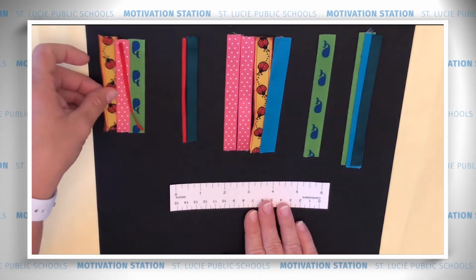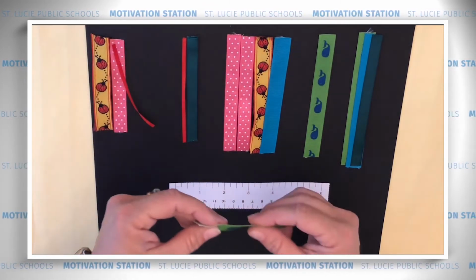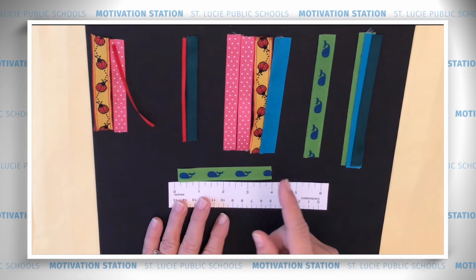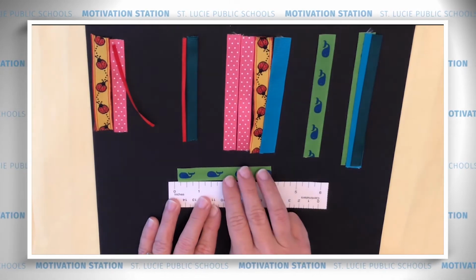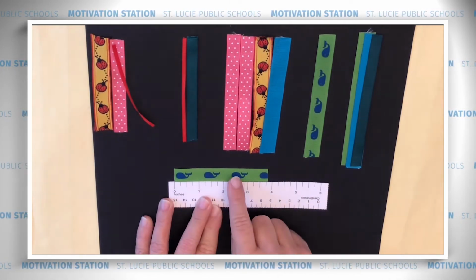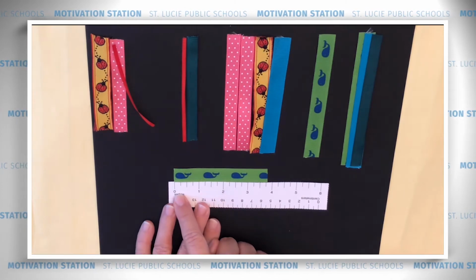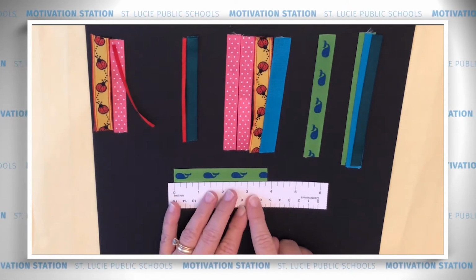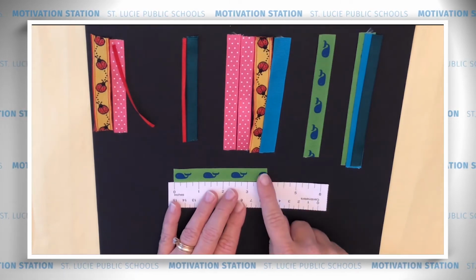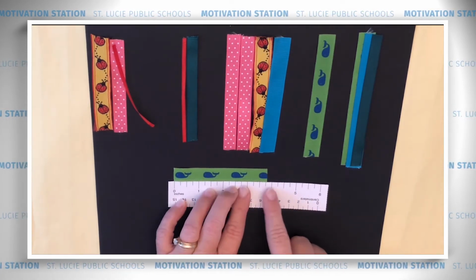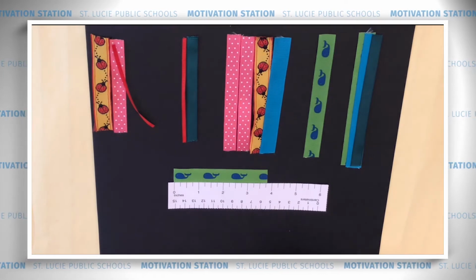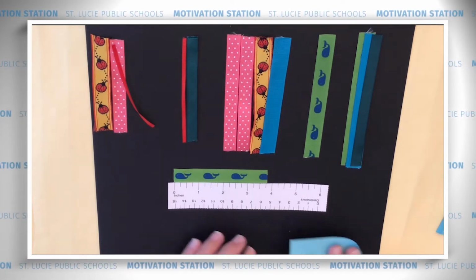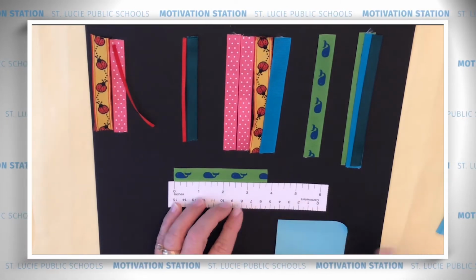So this one, I'll use the whale, and I am reviewing what we did last time. We measured from the 0 point, so I've got 0. And I count my whole numbers. I've got 1, 2, 3 wholes. And the denominator is going to be 4 because each inch is cut into fourths. And this piece goes to 3 out of the 4.